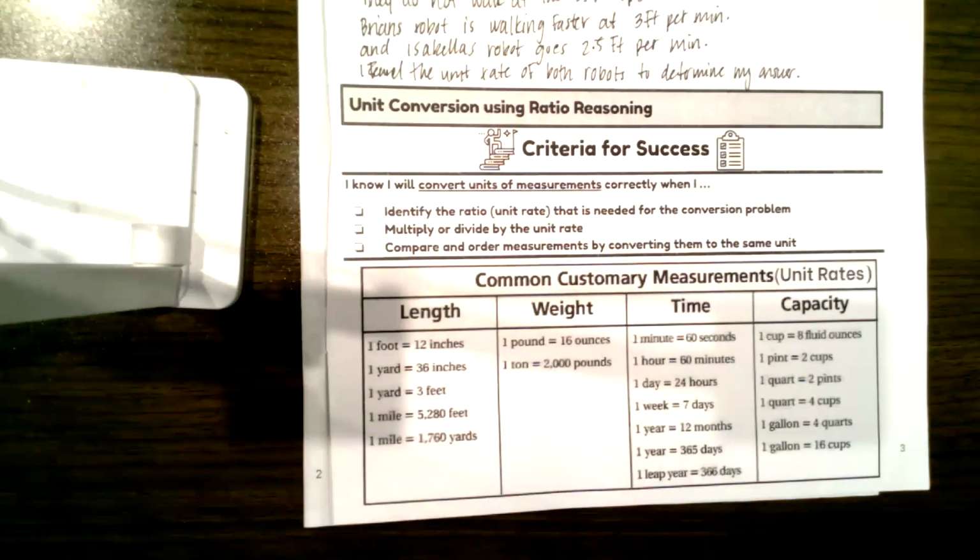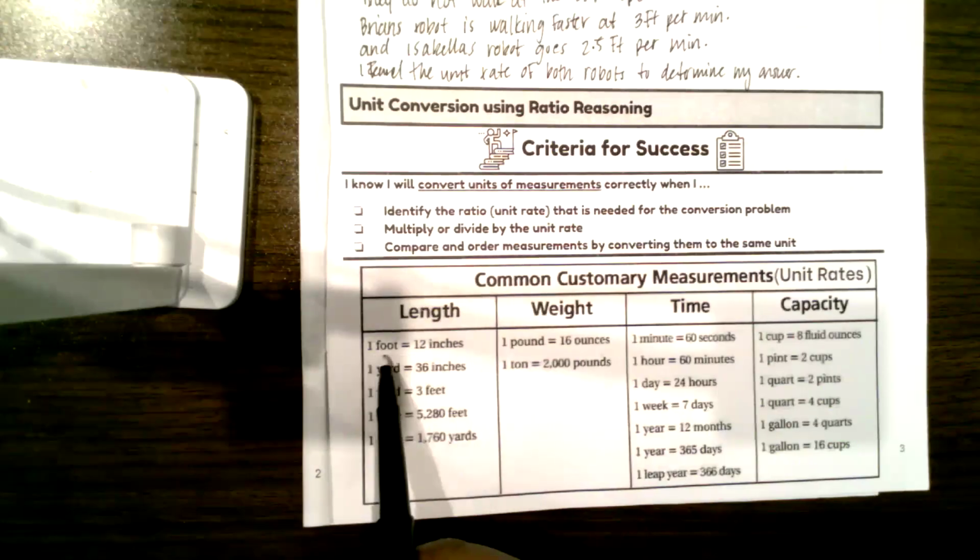So I know I will convert units of measurement correctly when I identify the ratio or the unit rate that is needed for the conversion problem, multiply or divide by the unit rate, and compare and order measurements by converting them into the same unit. So for a unit of length, you have the foot. 1 foot is like a ruler, which is 12 inches.